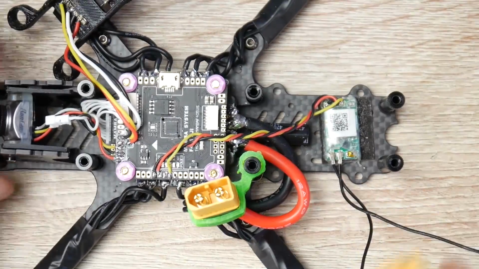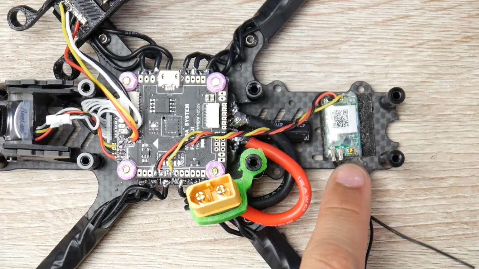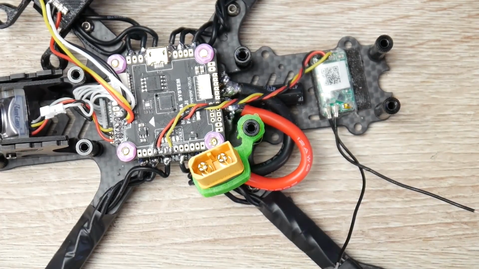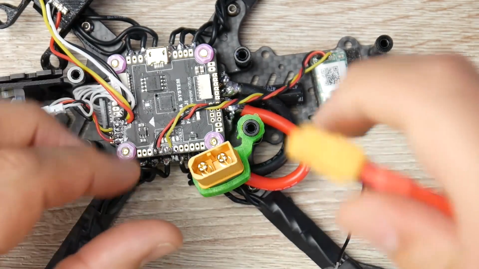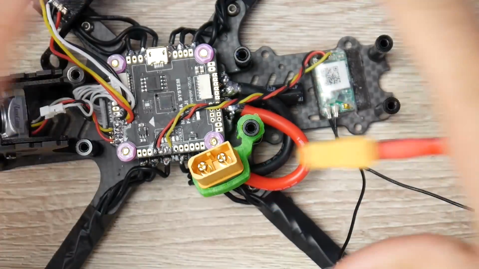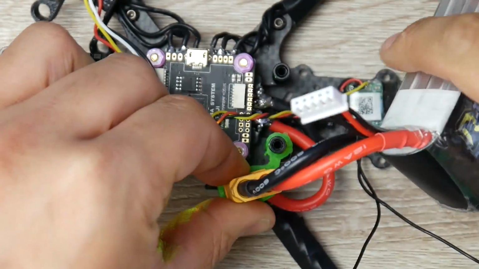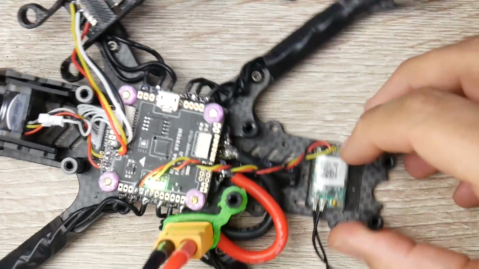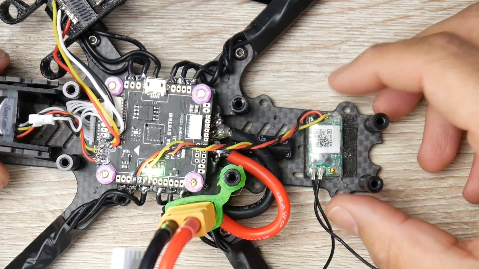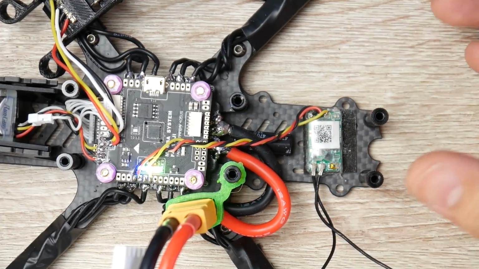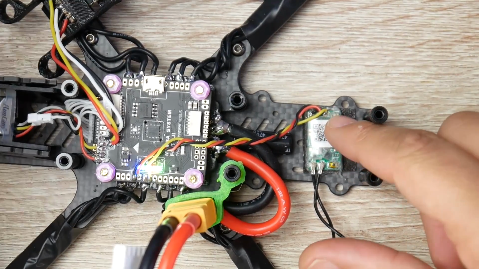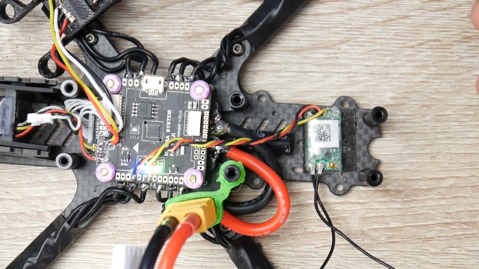So now what I'm going to do, before I click the bind, usually all these receivers have some sort of a bind button. What I want to do first is make sure my controller is off. And I want to plug it in. Again, make sure there's no propellers on board. And I want to see the LED status of the receiver to know what it means when I'm not connected. So as we know, blinking red this slow means it's not connected.